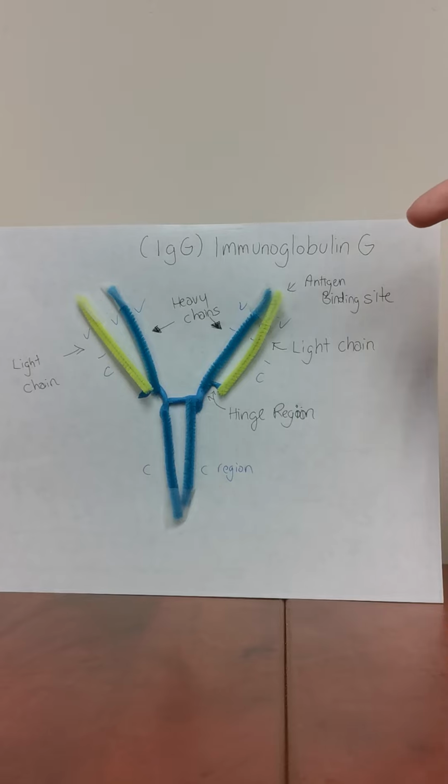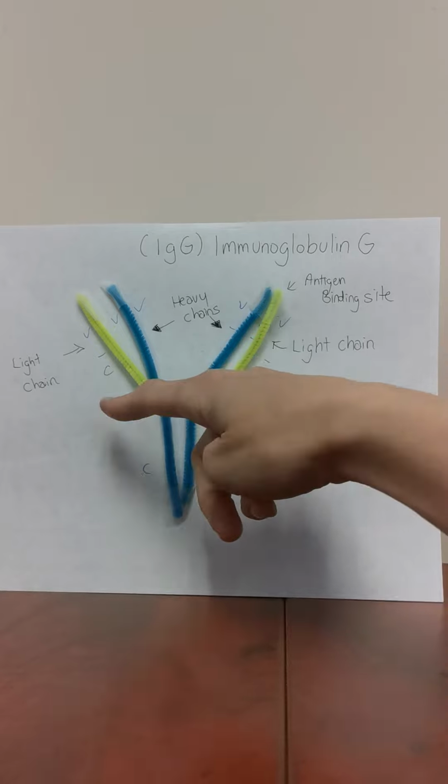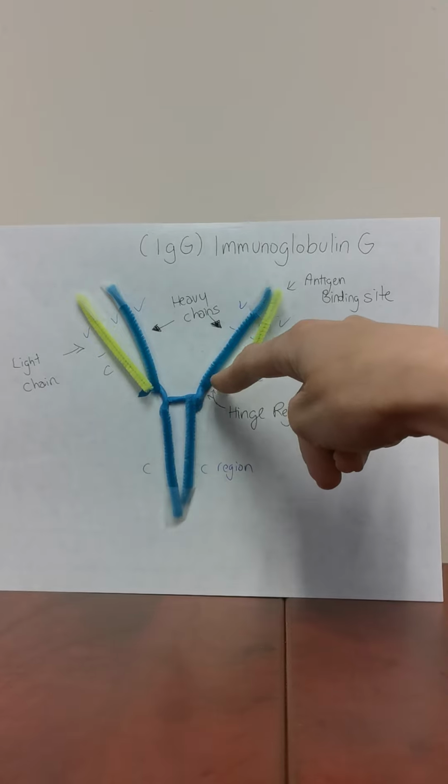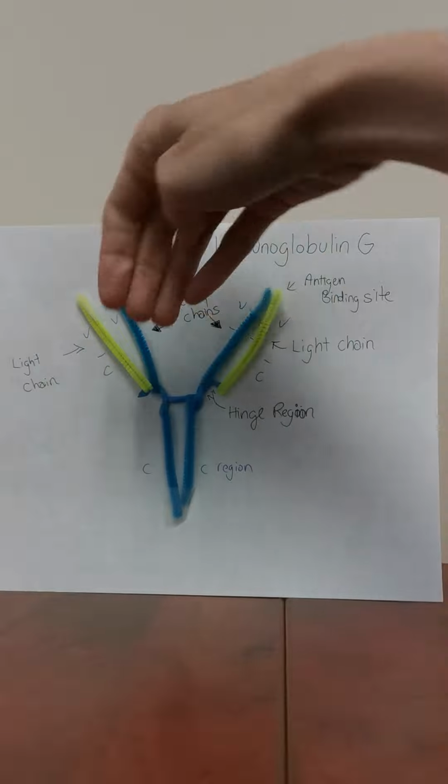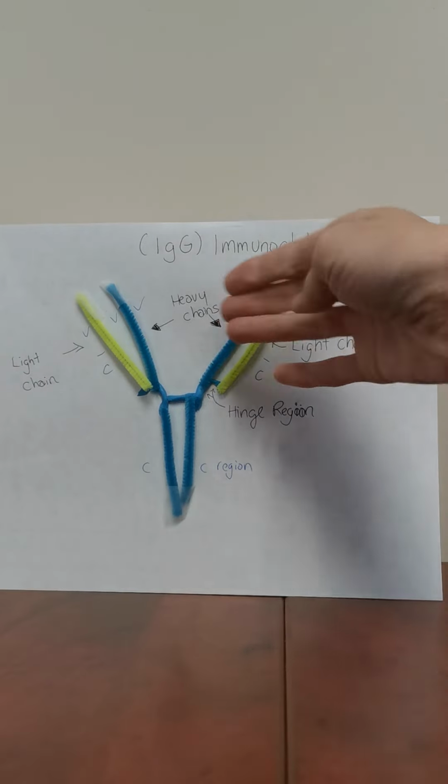The hinge region, what I was pointing to here, where that little blue sticky stuff is, is flexible, and it can bend to fit different antigenic epitopes, and there are many different orientations, so these arms will bend down to fit different epitopes.